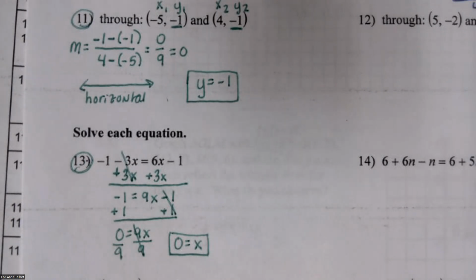Do you guys have any questions about either of the two warm-ups? You good? Okay. All right, now let's talk about what we're doing today.